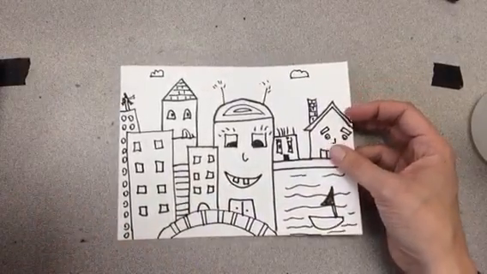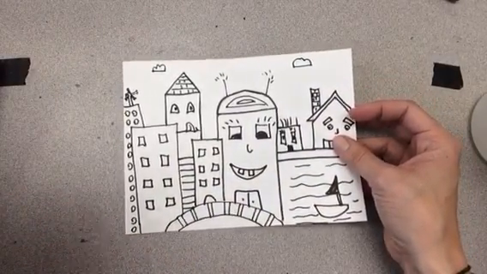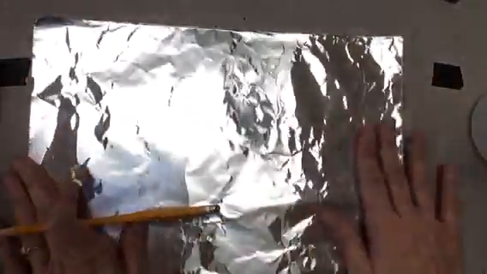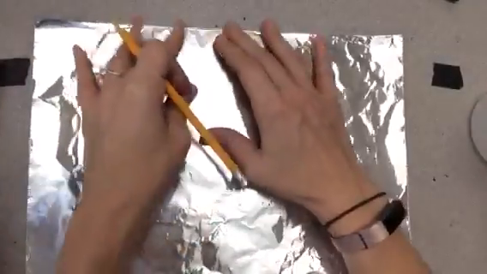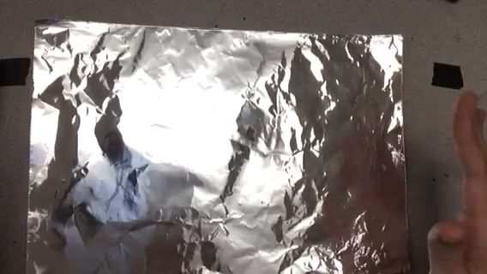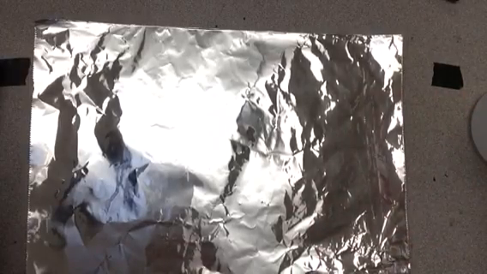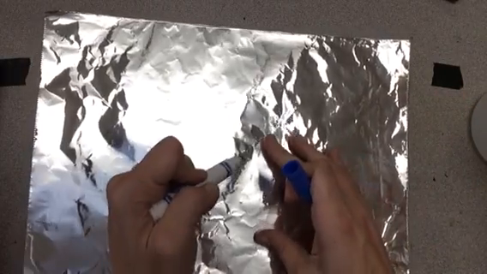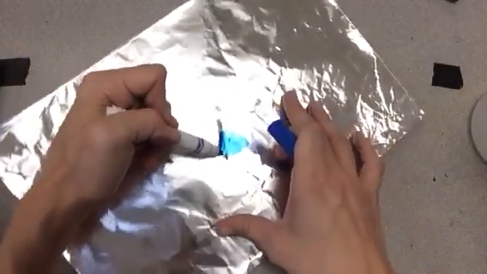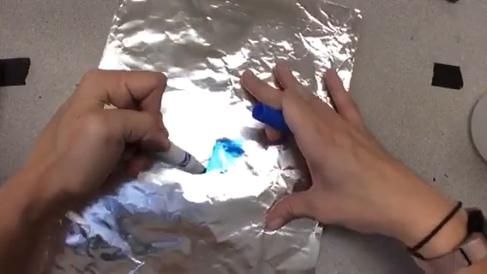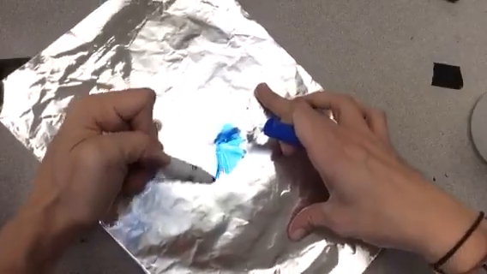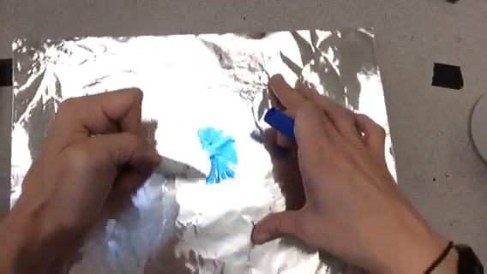Then you're going to raise your hand once you're done drawing all your details, and the teacher's going to come give you a piece of foil. This foil can be reused, so don't throw it away when you're done. And you're going to color it with some markers, and you can color however you want. I'm going to color mine in a radial design, which means it's coming out from the center, like a flower or a firework.